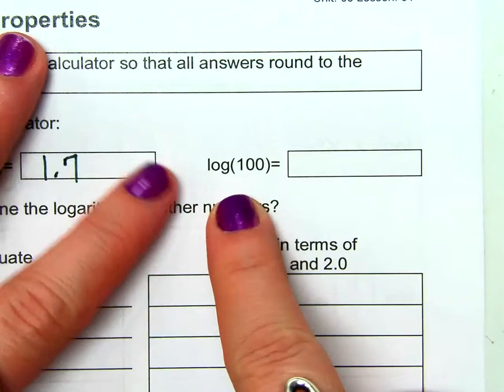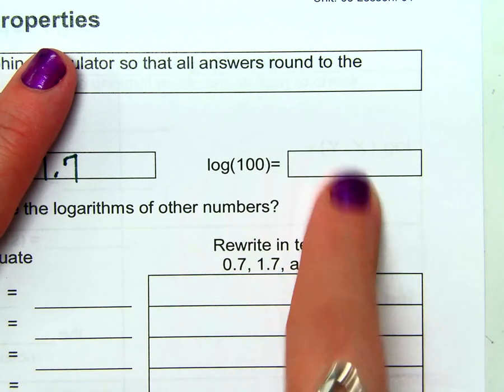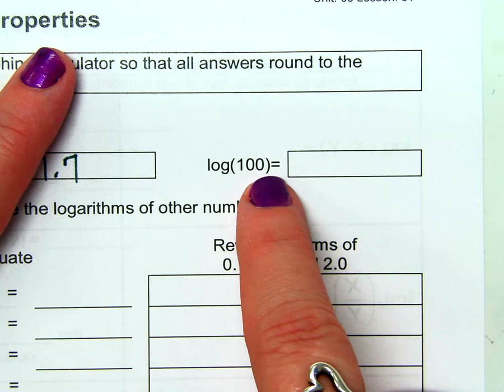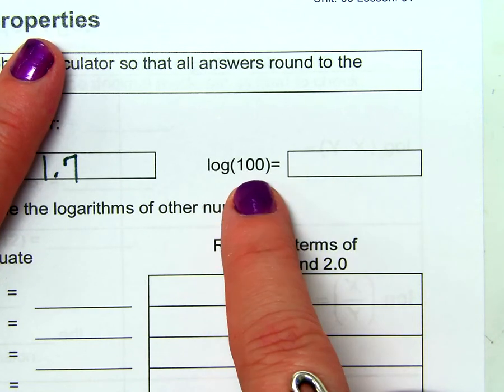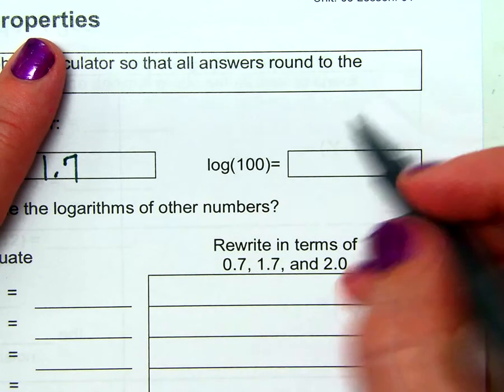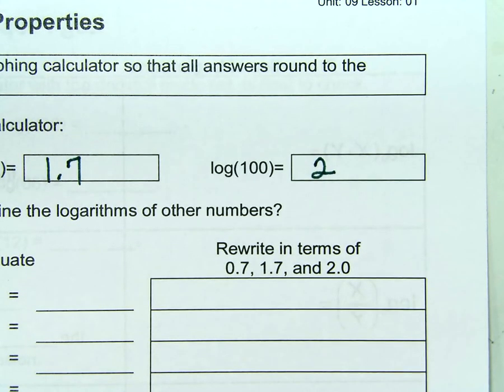What base does this have? 10, right? So what if I rewrote it in exponential form? 10 to some power equals 100. 10 to what power equals 100? 2. So what is the log of 100 equal? 2. Now prove it to yourselves in your calculator that you are smart enough to do that by yourself. Oh my gosh, you are. Okay?